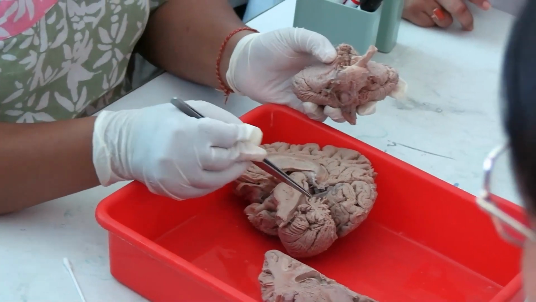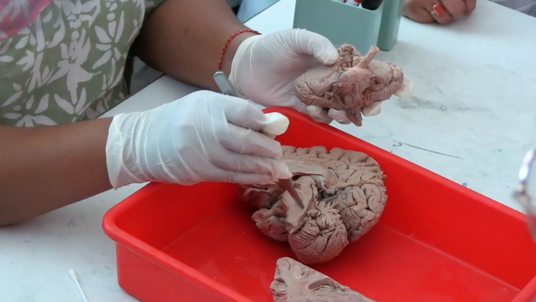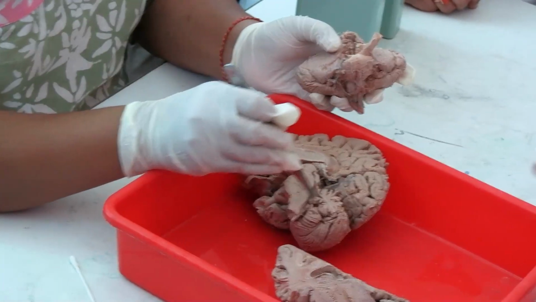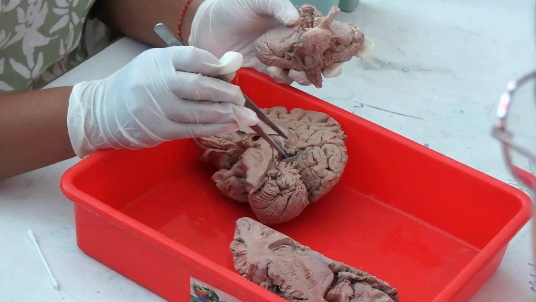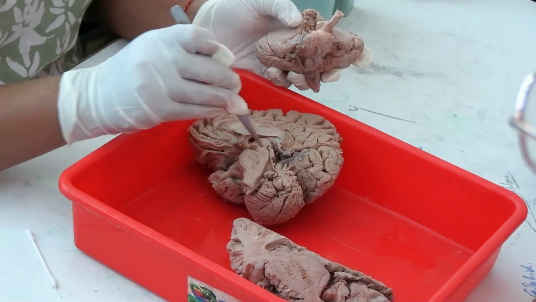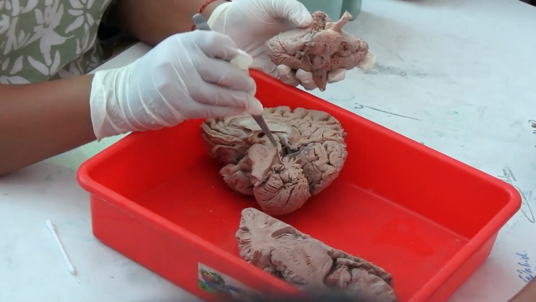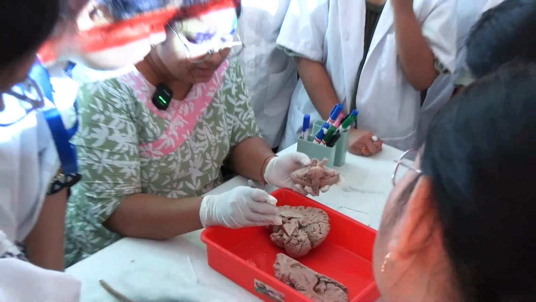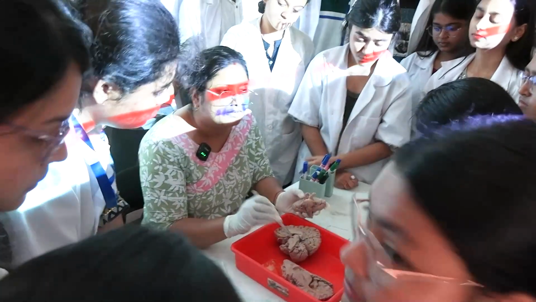Okay, tent-shaped. So this part is the apex. This is the floor of the fourth ventricle. These are the roof, superior medullary velum and inferior medullary velum forming the roof. And see the connections. Here superiorly this is the aqueduct of Sylvius connected to the third ventricle, and inferiorly it is connected to the central canal of the medulla oblongata. Okay, understood?